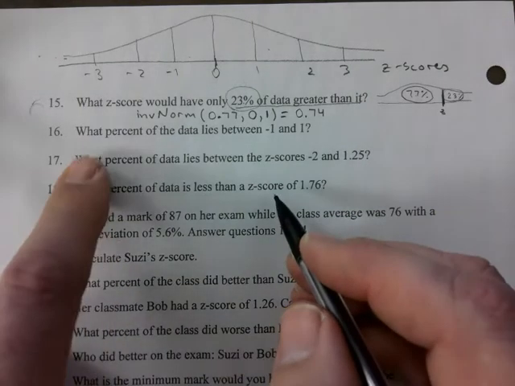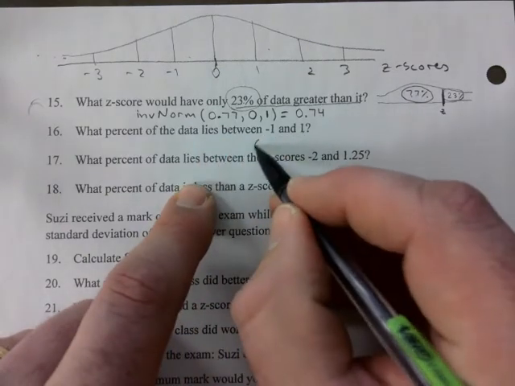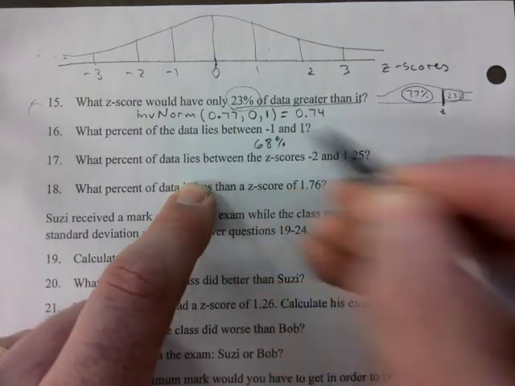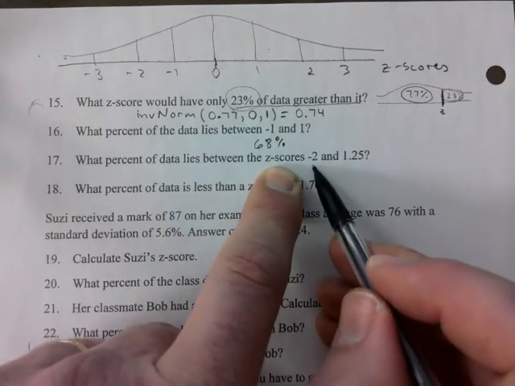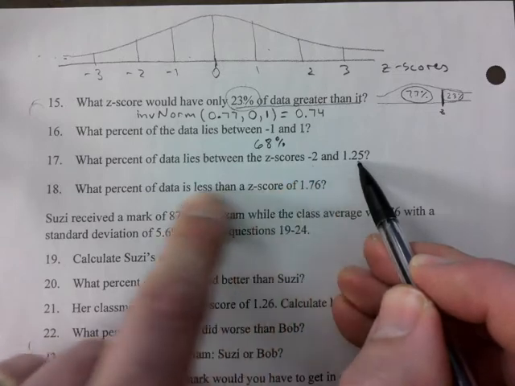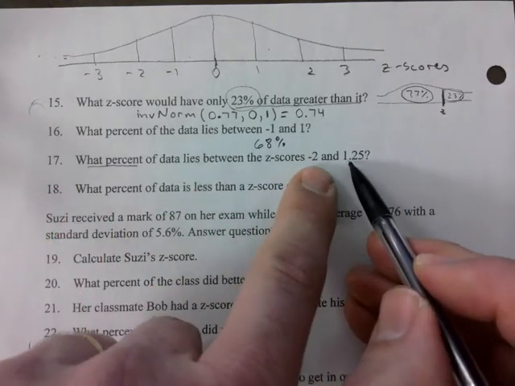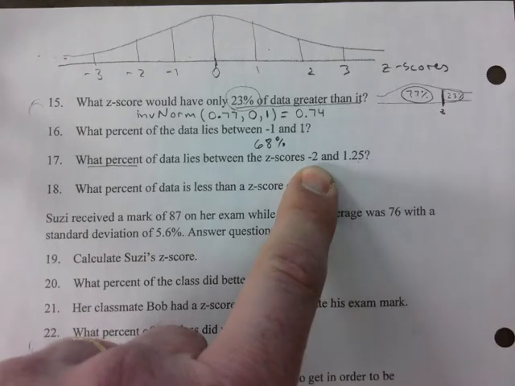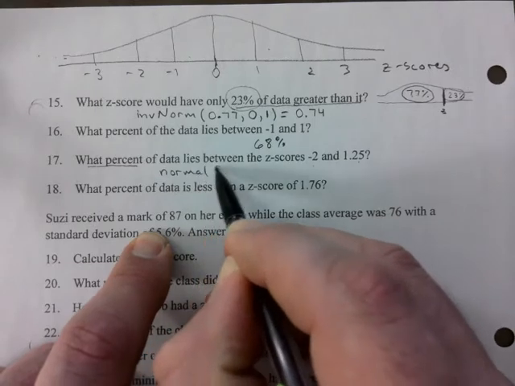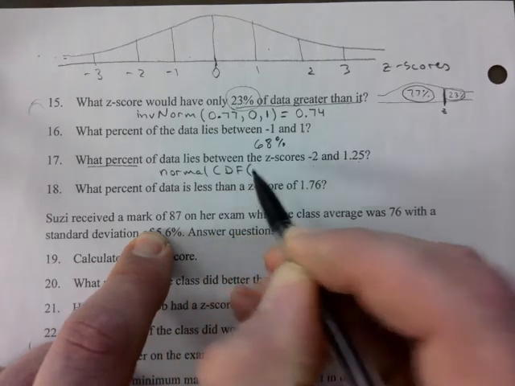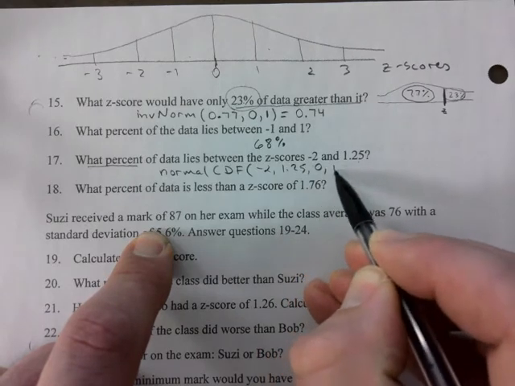Okay. What percent of data lies between -1 and 1? That would be 68%, easy. What percent of data lies between z-scores of -2 and 1.25? They're asking for percent, and they're not giving us exact z-scores, right? So we need to use our calculator. Normal CDF, I want to see this. -2, 1.25, 0, and 1.